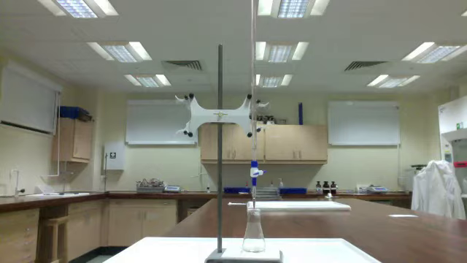What I'm trying to do in this standardization is figure out the concentration of the sodium hydroxide that's in the burette. Now, the issue with sodium hydroxide is that we cannot make a solution out of it that has an exact concentration.